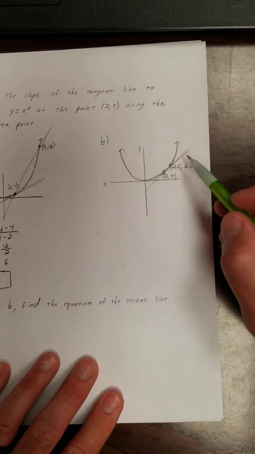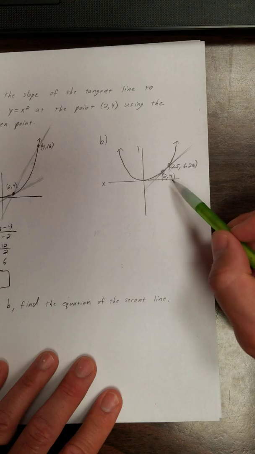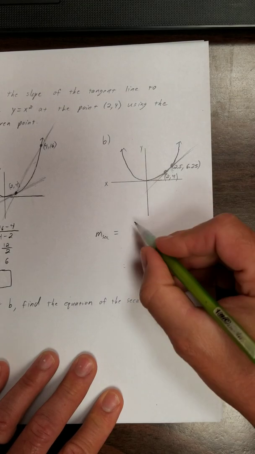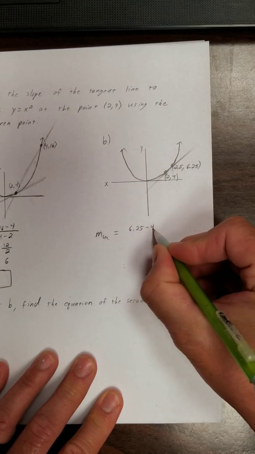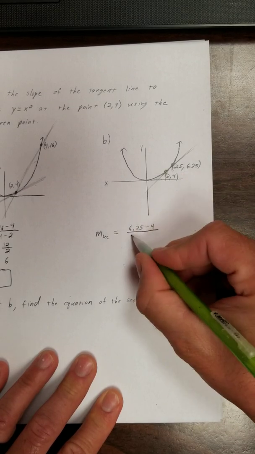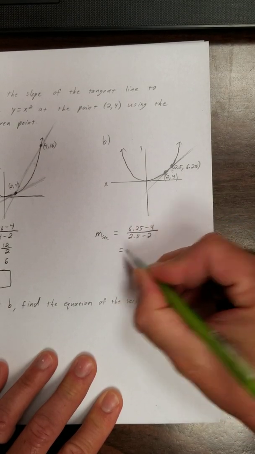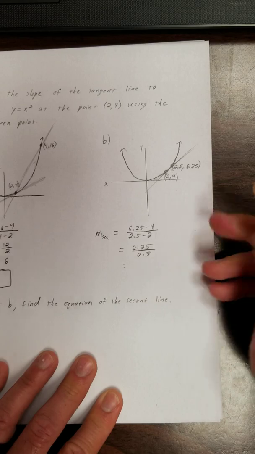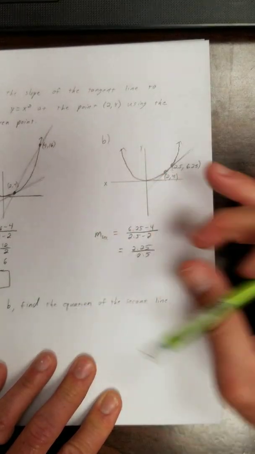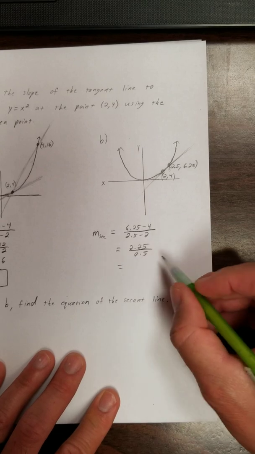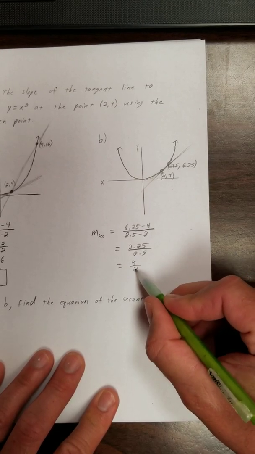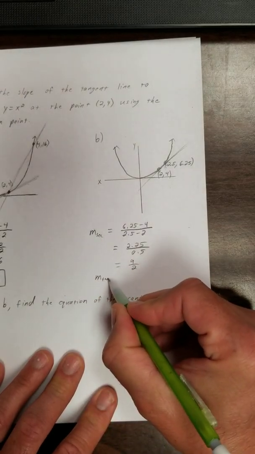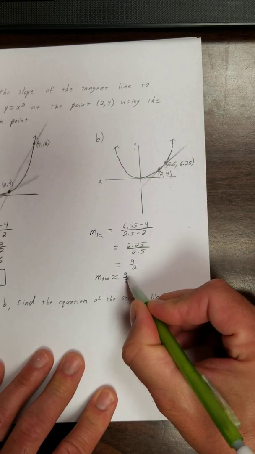Let's look at part B. We have the same directions here. Let's find the slope of the secant line. That'll be change in outputs, so 6.25 minus 4, over change in inputs, 2.5 minus 2. Well, that gives us 2.25 over 0.5. Well, what's 2.25 over 0.5? That'll give us 9 over 2. Now that's m secant. How about m tangent? M tangent is about 9 over 2.